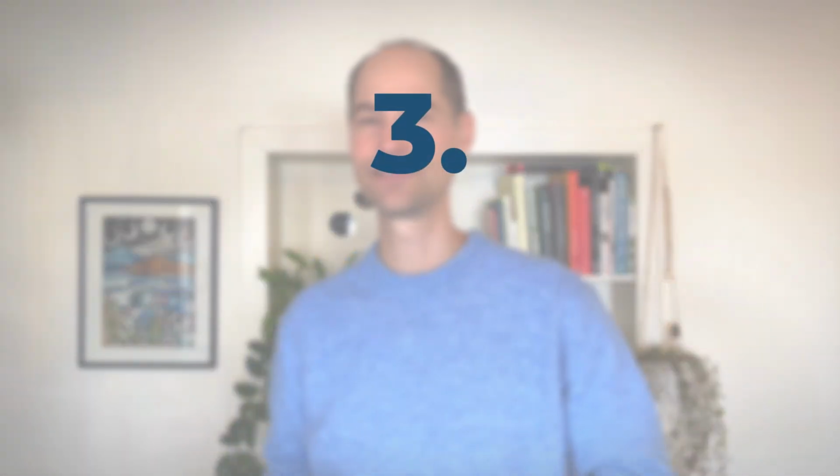So number 3 here is materials. Calculating materials is a lot easier than labor, because generally you're going to know how much things cost. You're going to need 30 2x4s. You go check out the price for 2x4s, you multiply it, and there you go.